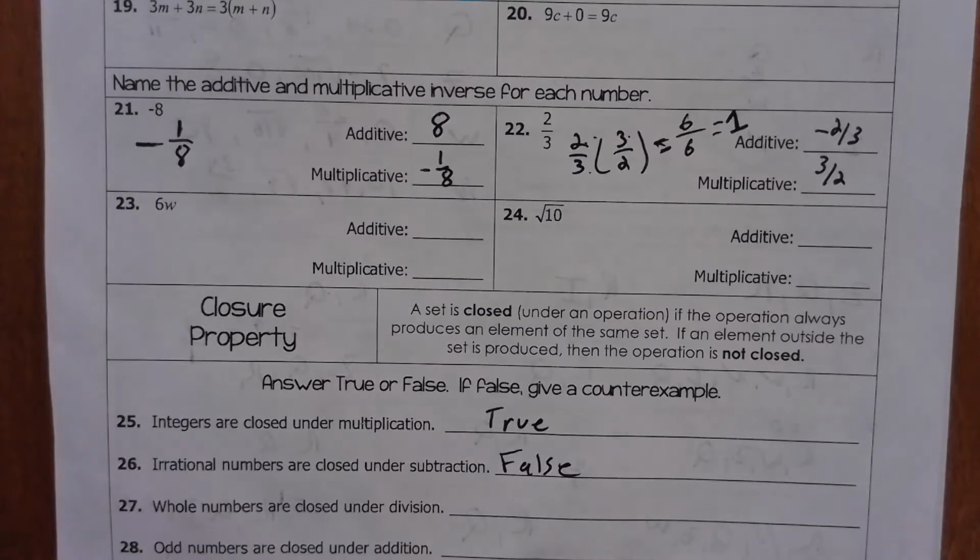Alright, so whole numbers are closed under addition. So whole numbers. What numbers can I work with? Which numbers can I start with? You can refer back to your notes. That's why we got them for. If you don't remember, that's perfectly fine.